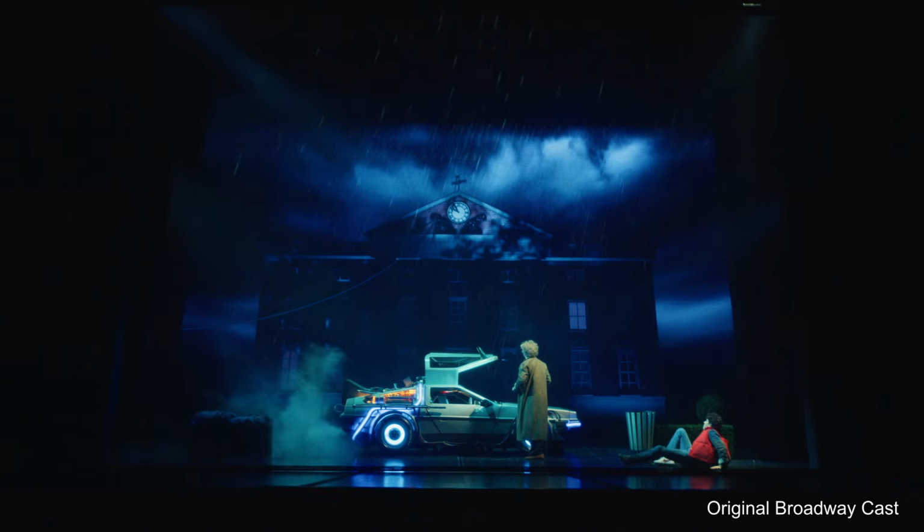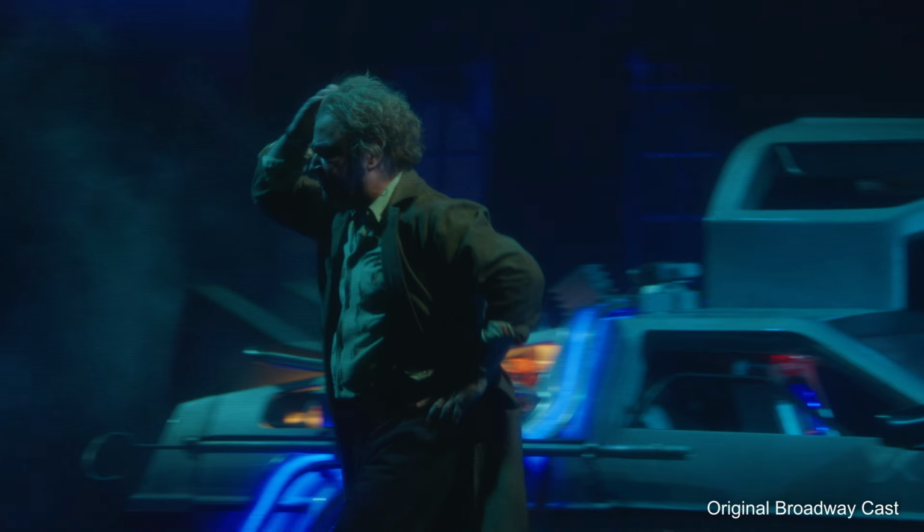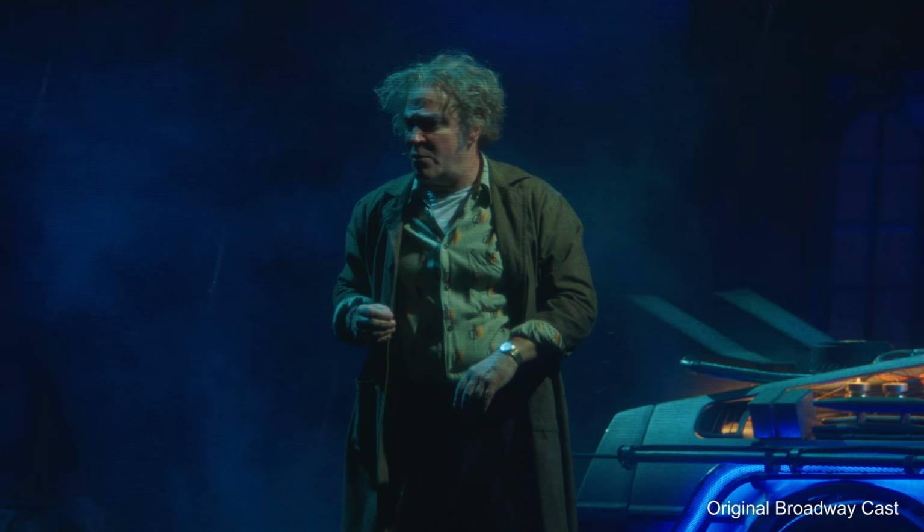The cable detached. I'll have to go out there and reconnect it myself. But Doc, you're afraid of heights! No, Marty, I'm terrified of heights.